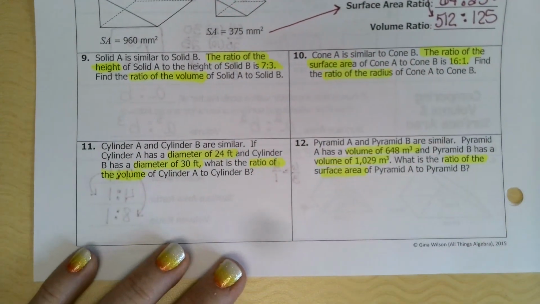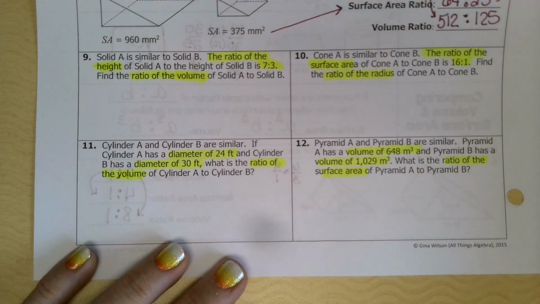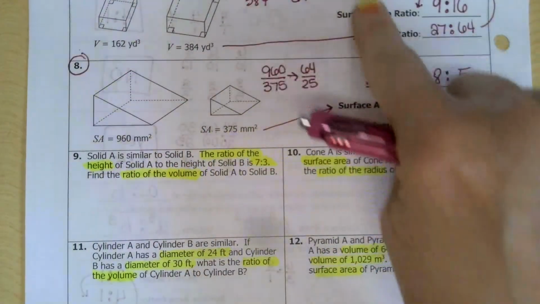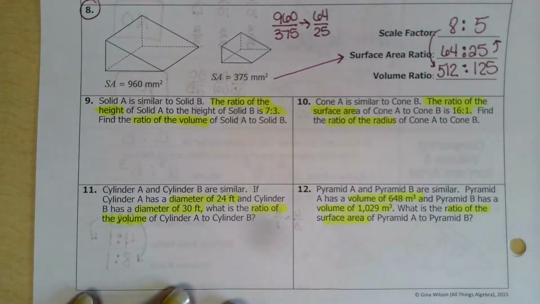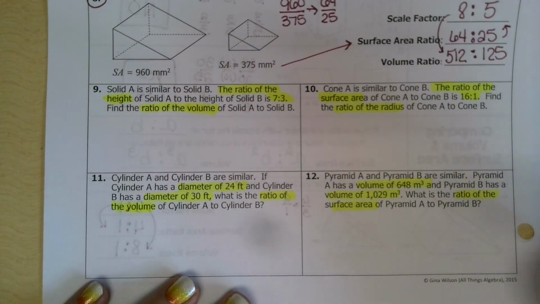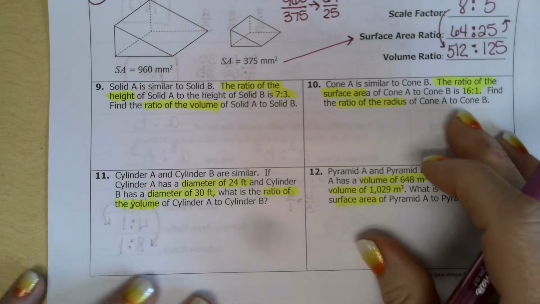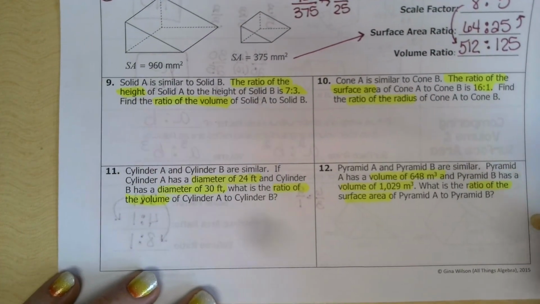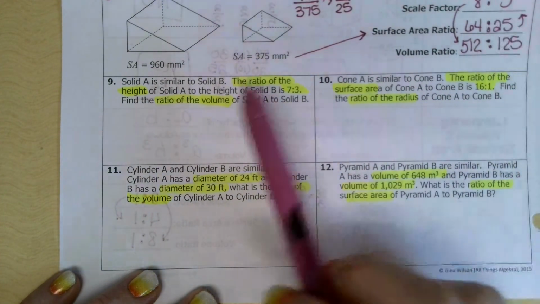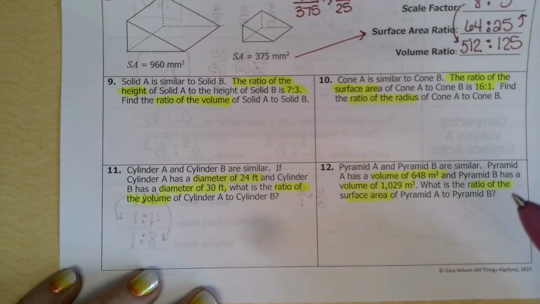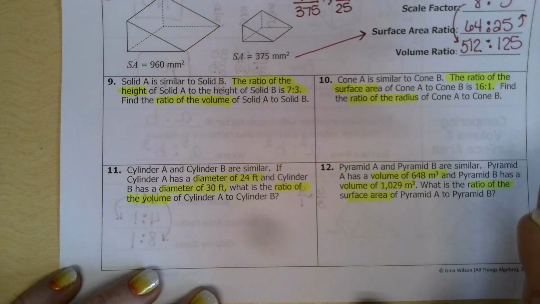All right, 9, 10, 11, and 12. So now we have some problems that are almost exactly the same up here, but you have to just figure out what pieces they give you and what pieces you're trying to get. So I have highlighted the important pieces of the problem. Every one of these tell us that the figures are similar. We don't have to worry about them trying to trick us.